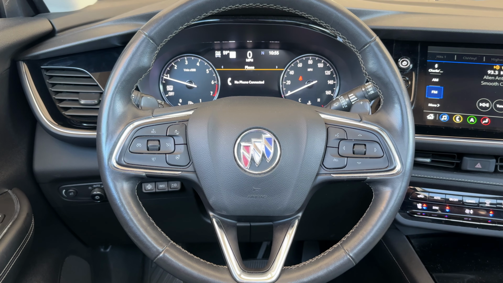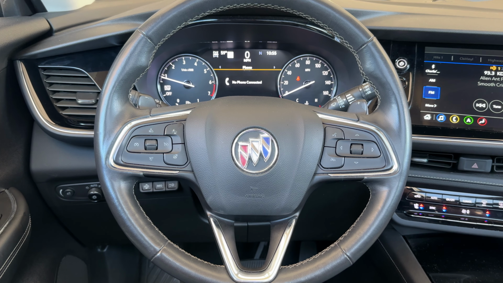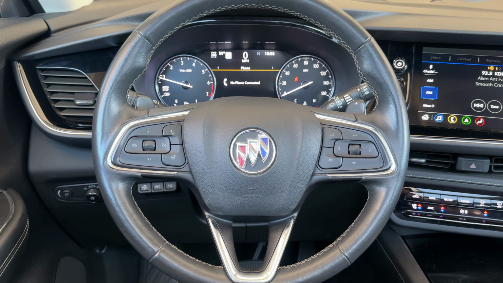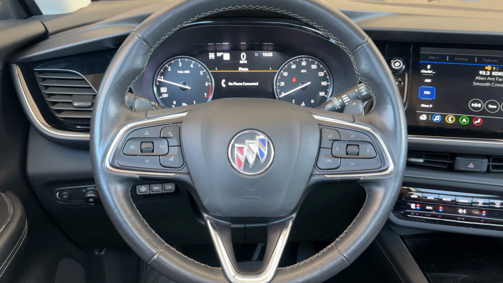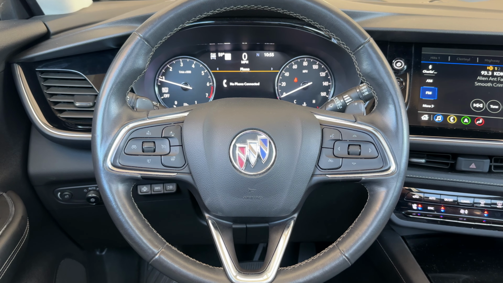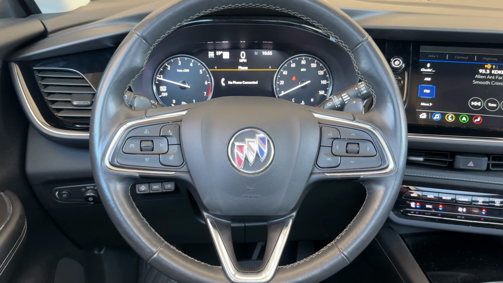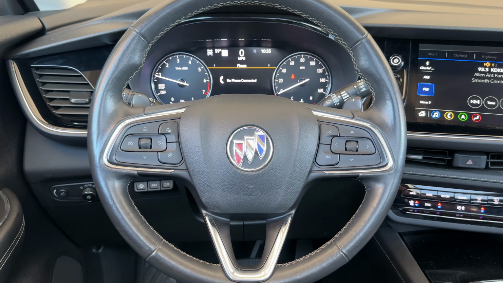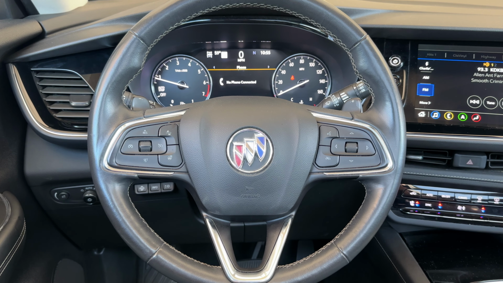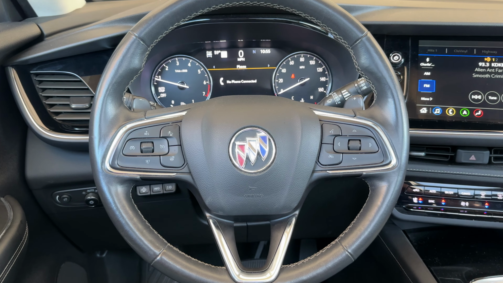Today we're going to take a look at how to reset the oil life after an oil change on a 2023 Buick Envision. After an oil change, you want to make sure that you reset your oil life back to 100% so that you're accurately calculating your next oil change. In order to do that, we need to be in the vehicle with it running.